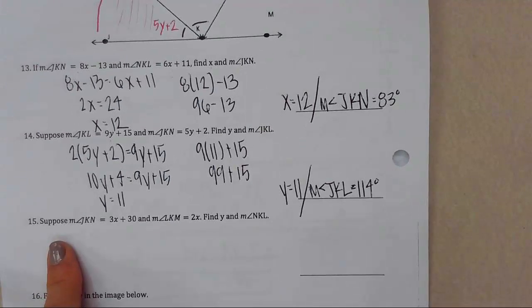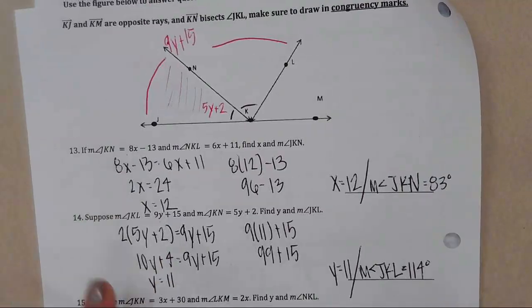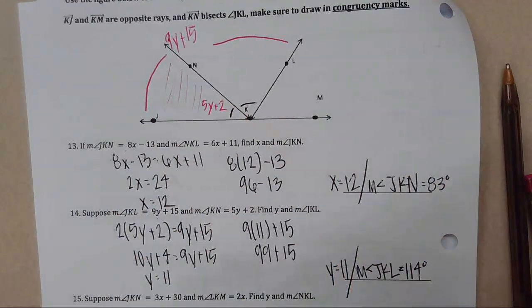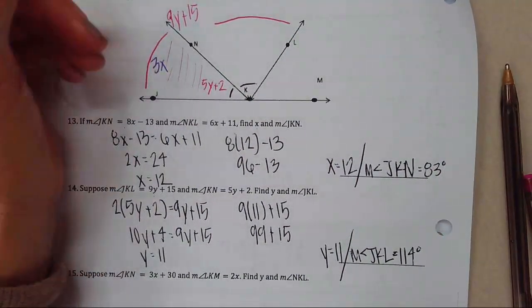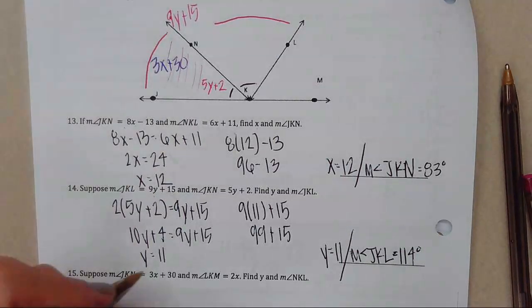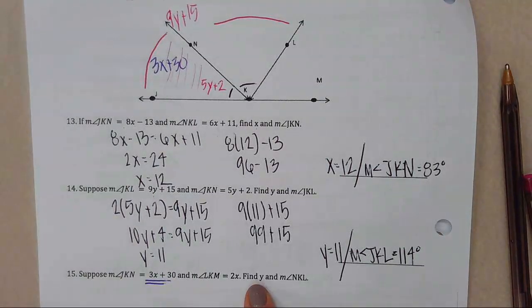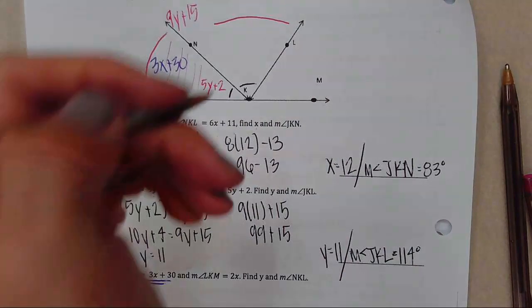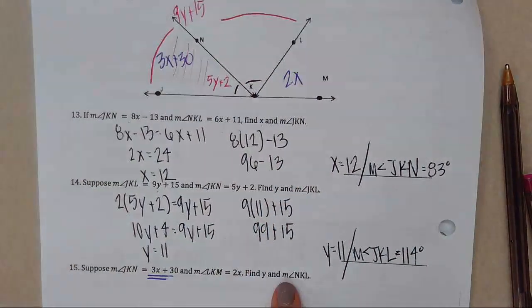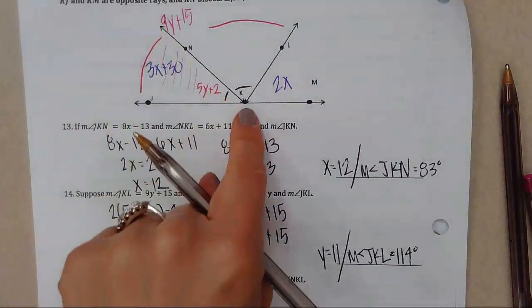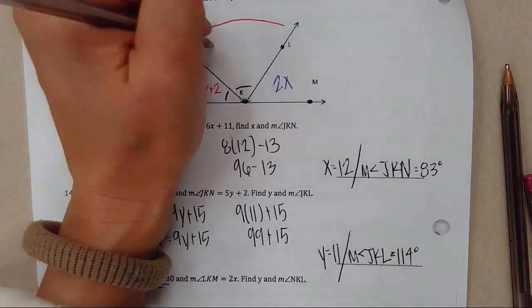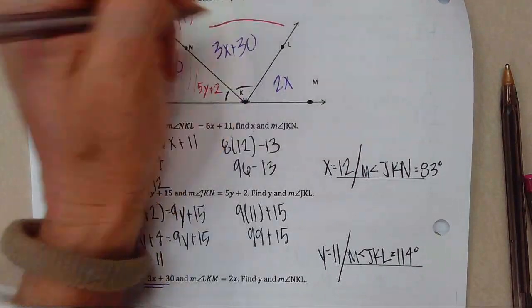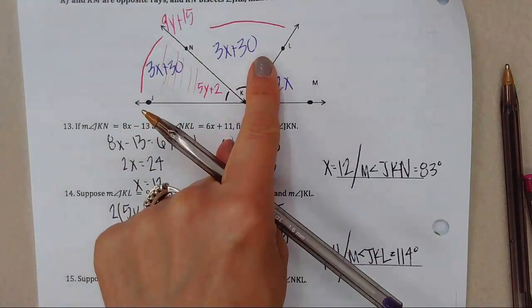Next up, JKN, which is this angle here, I'll use purple this time, is equal to 3x plus 30. And LKM, this angle over here, is equal to 2x. Find NKL. Well, we know that this is also 3x plus 30. Remember, these two angles are congruent.